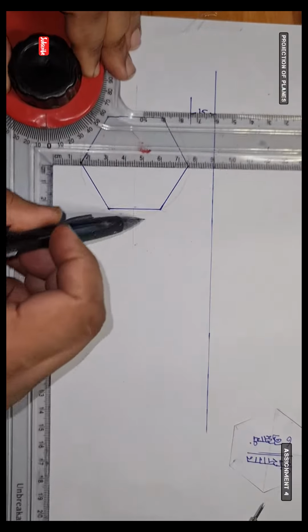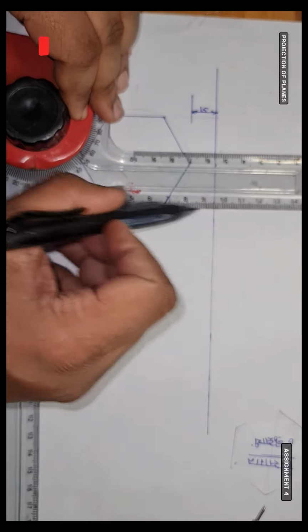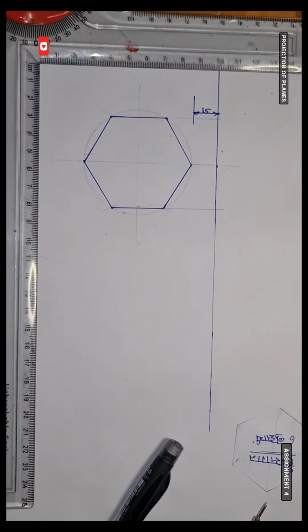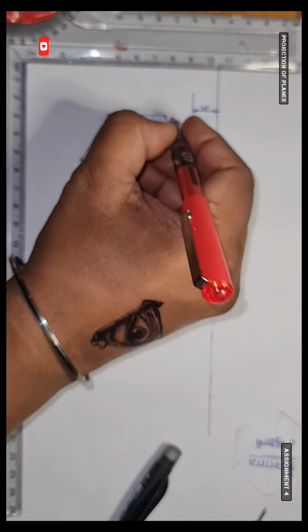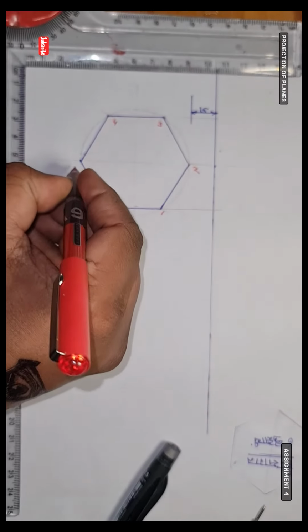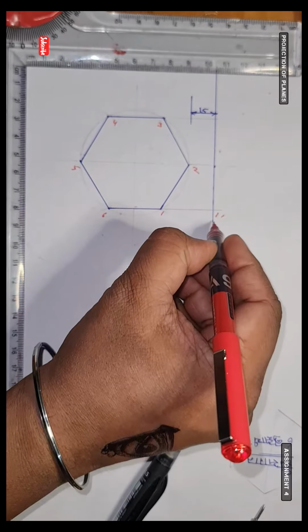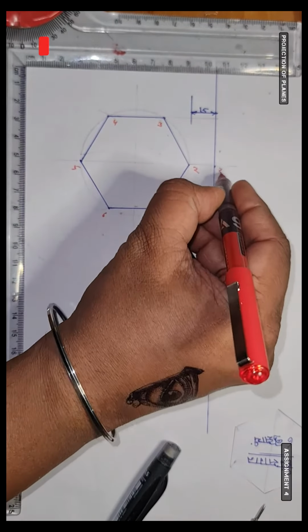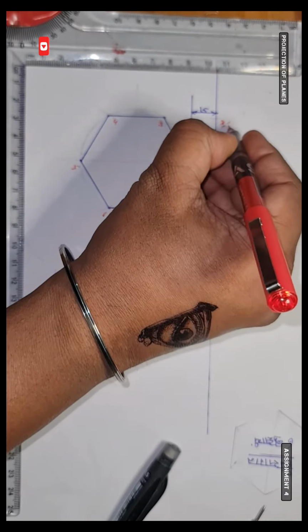We just need to make this plane angle with the HP. That's our question. 1 2 3 4 5 6. This would become 1 dash comma 6 dash, 2 dash comma 5 dash. This would be 3 dash comma 4 dash.